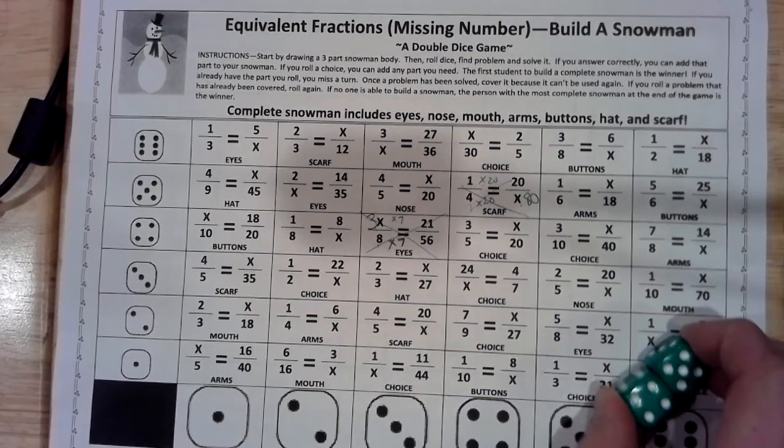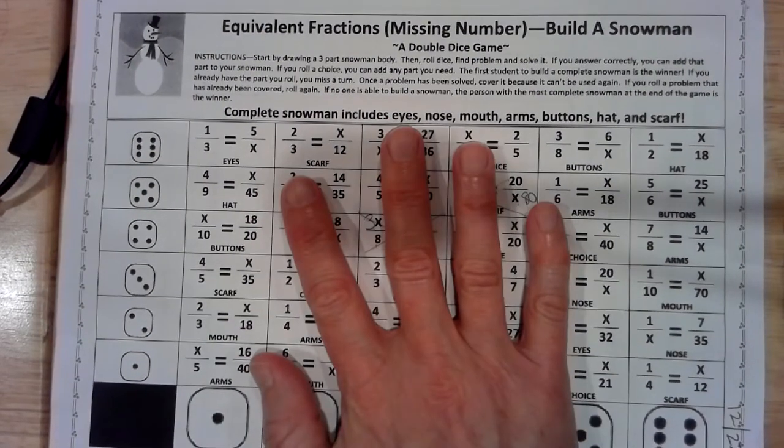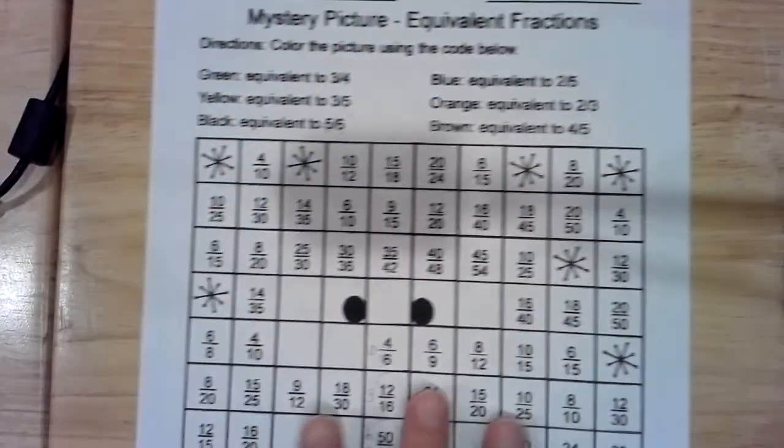But the big thing here is to work on equivalent fractions, whether you're going to play this game or if you're going to choose to do the mystery picture.